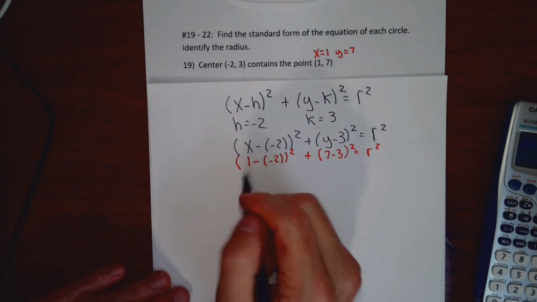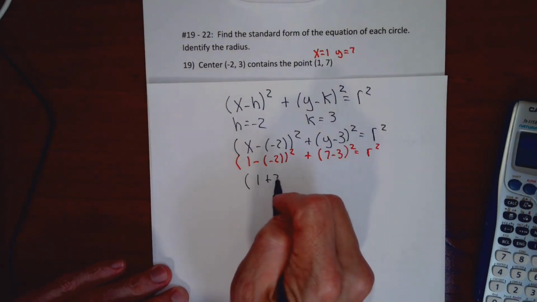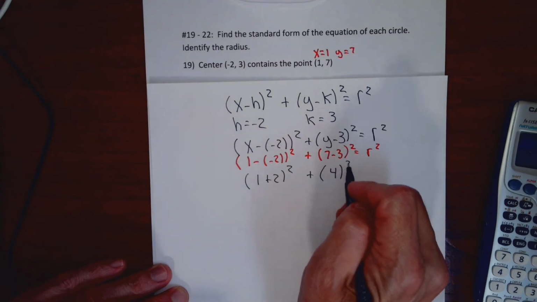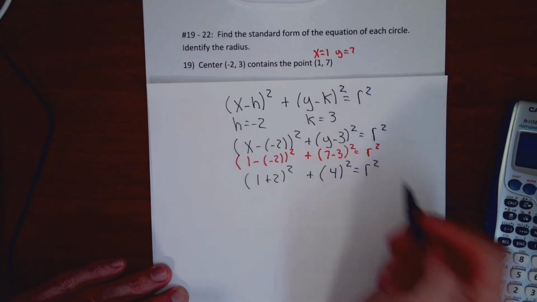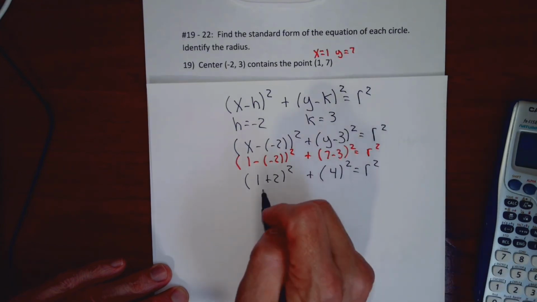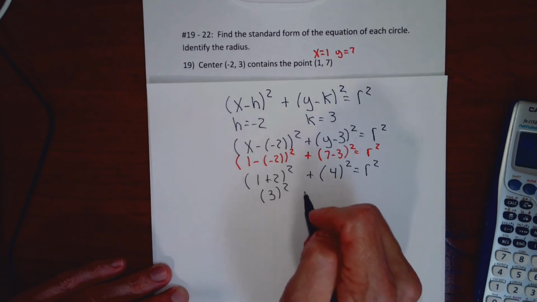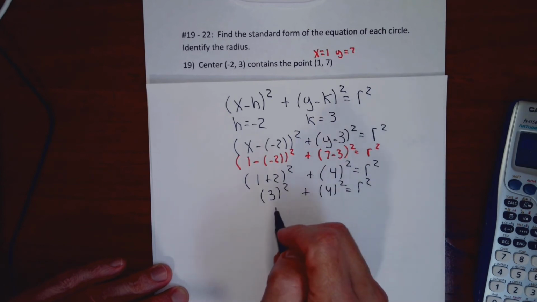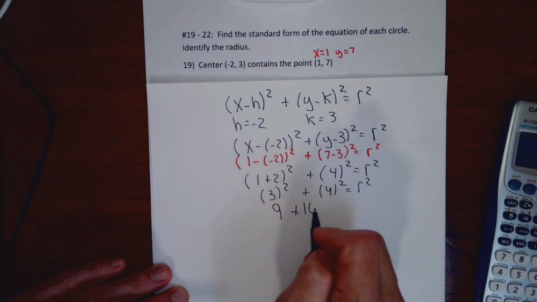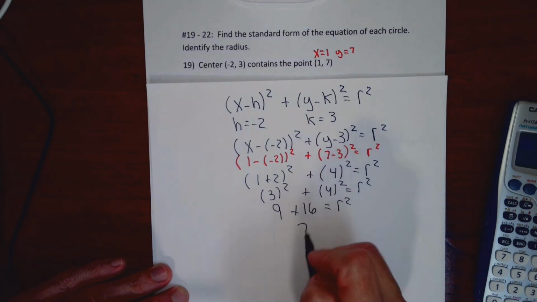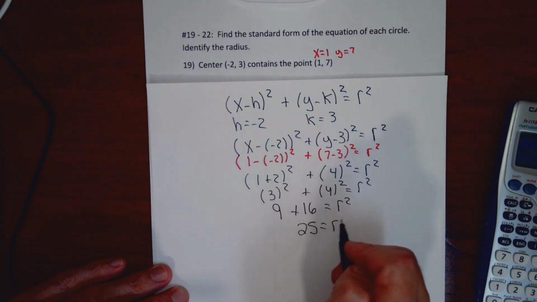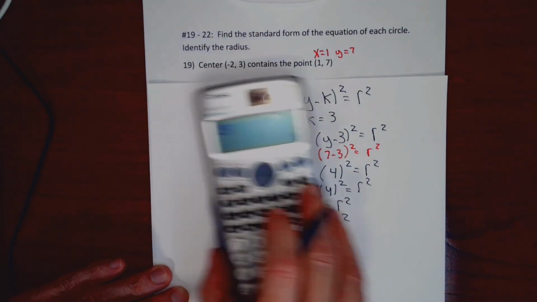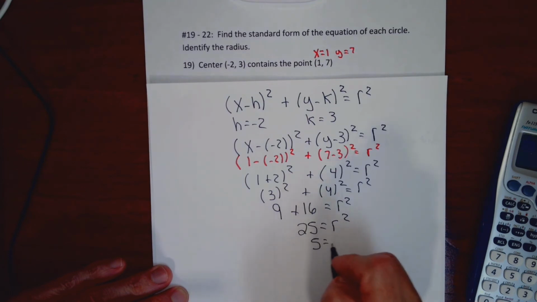So first parentheses, I'm going to make it (1 + 2)^2. Second parentheses, I'm going to write it as 4^2. I'm going to leave the right-hand side r^2. This is going to give me 3^2 + 4^2 = r^2, which is 9 + 16 = r^2. This gives me 25 = r^2. I'm going to square root that 25 to get 5, and get 5 = r.